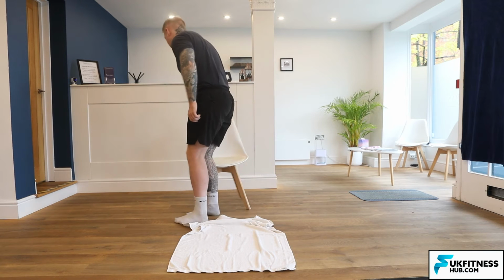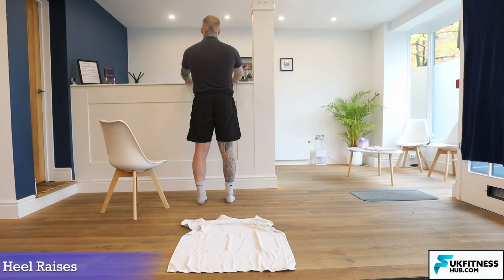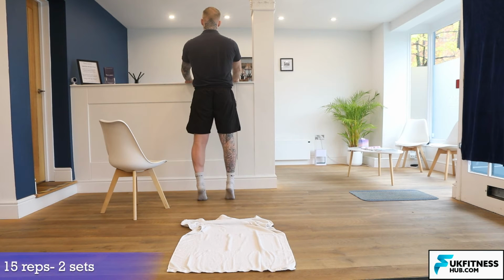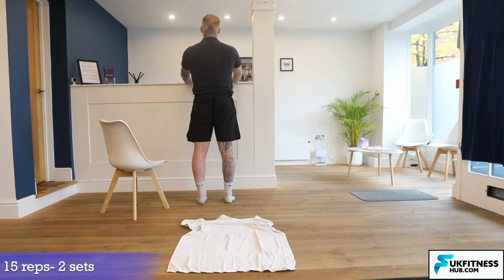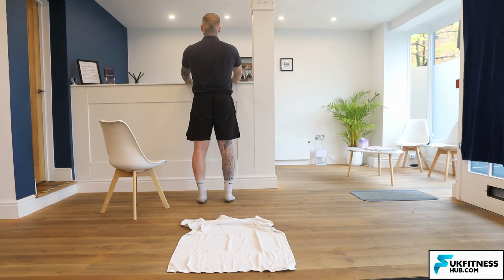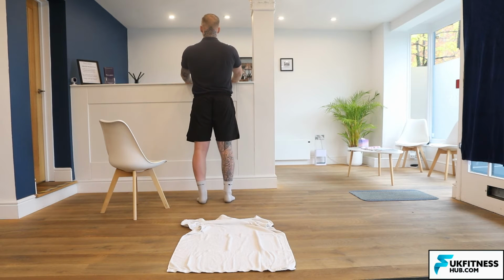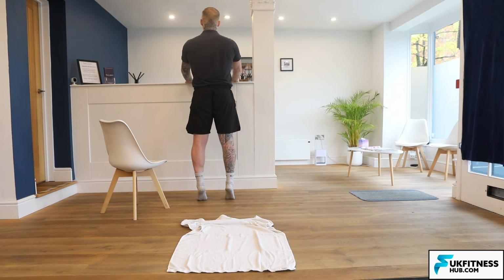So heel raises, we would start off just coming up, having our hands on something for support, and really trying to squeeze at the top of the motion and slowly come back down. You wouldn't be doing this off a ledge or a step. I'm not looking for you to stretch out the calf. Typically stretching of the calf will irritate this type of tendinitis.